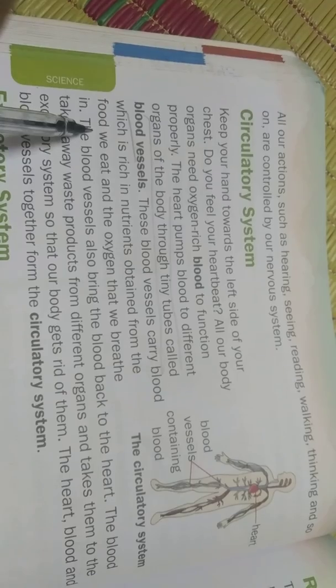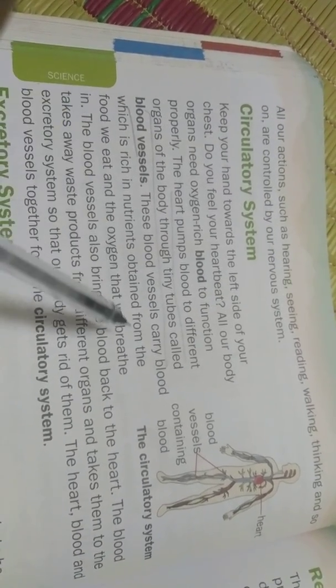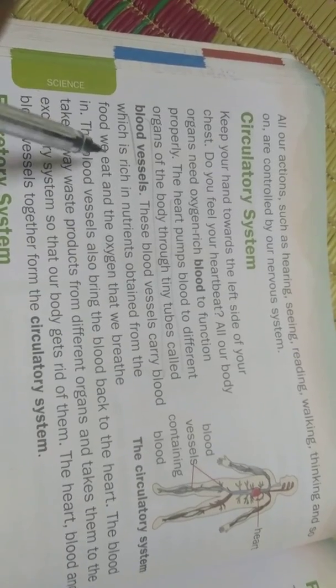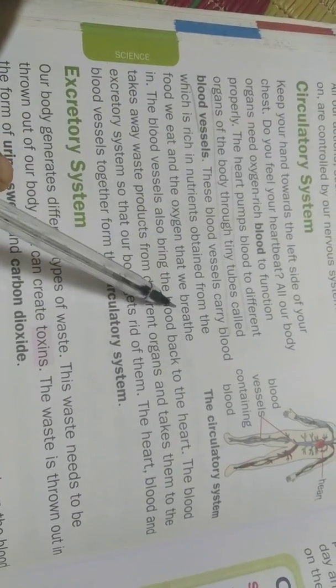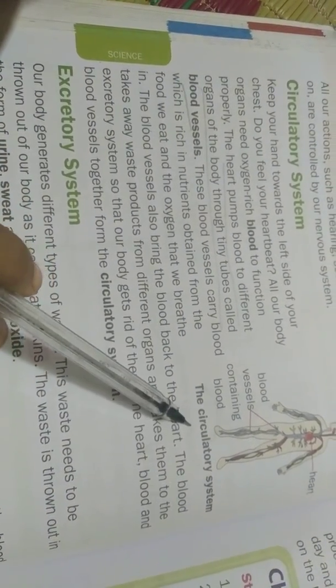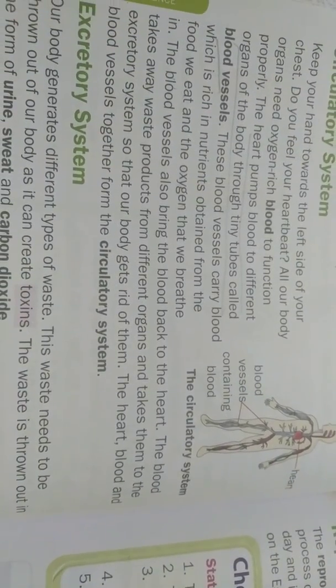Blood vessels carry blood which is rich in nutrients obtained from the food we eat. That's why we need to take healthy food, and oxygen that we breathe in. The blood vessels also bring the blood back to the heart.